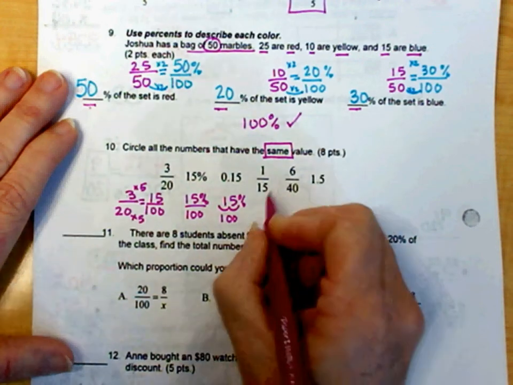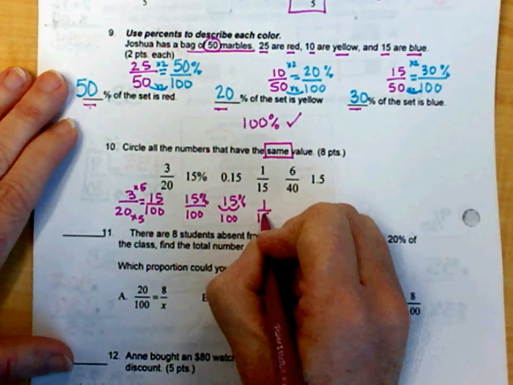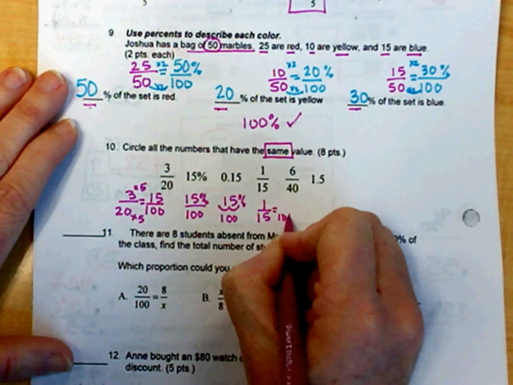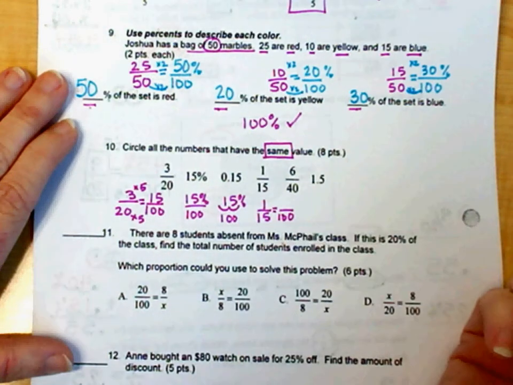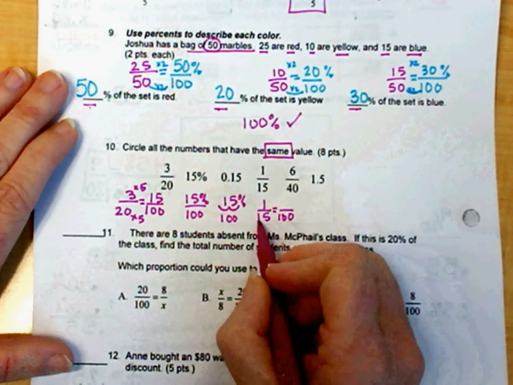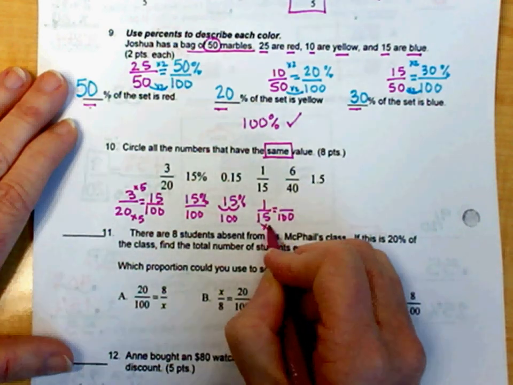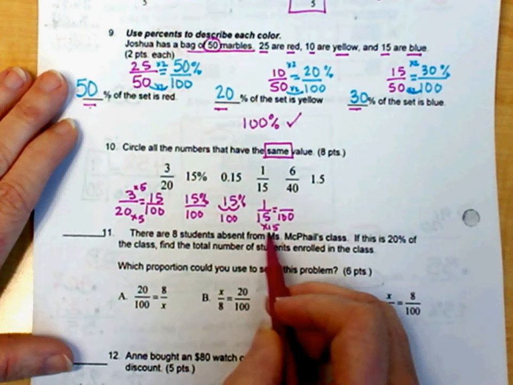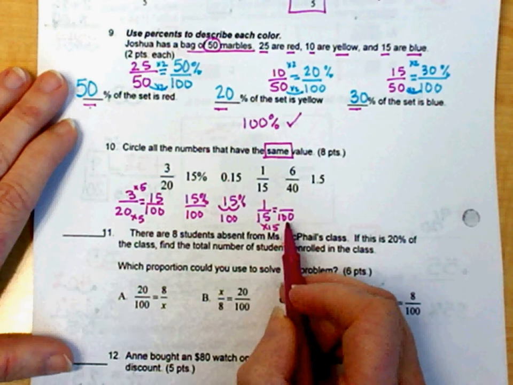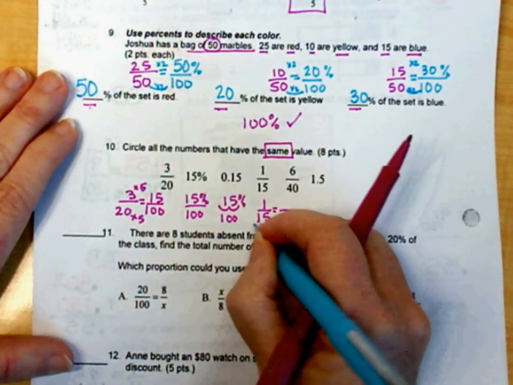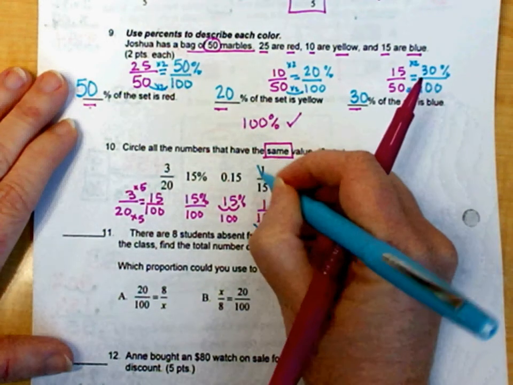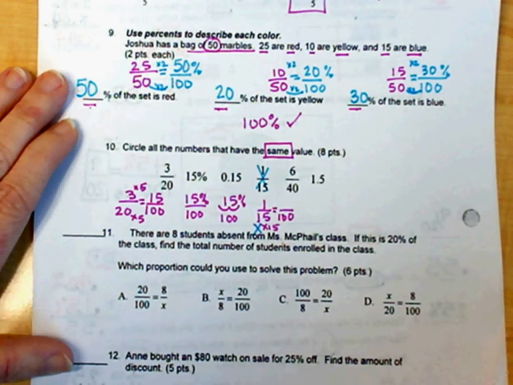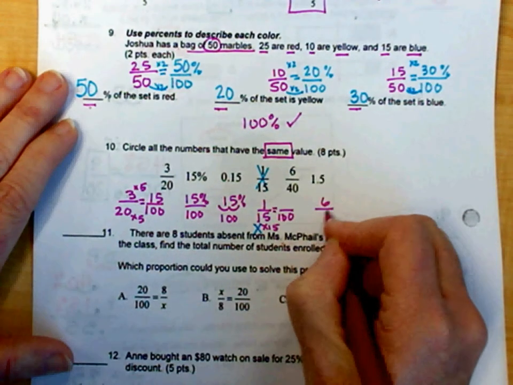If I take 1 out of 15 and get it to 100, do I get 15 on the top? In other words, to get 15 on the top, I would have to multiply through by 15. Is 15 times 15 100? No, that does not work, so I'm going to be crossing this one out. I'm going to take 6 out of 40.